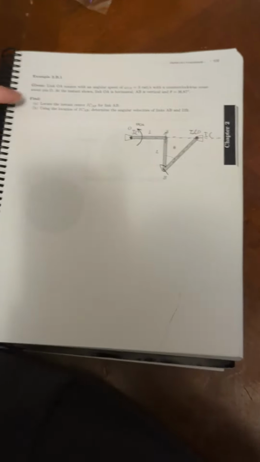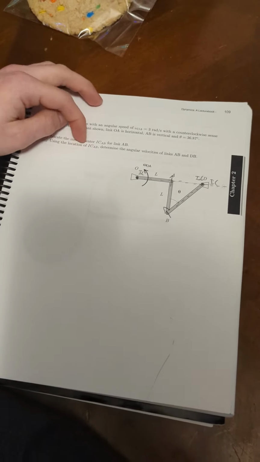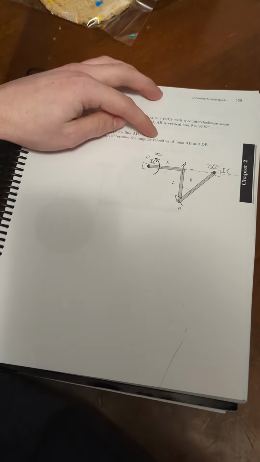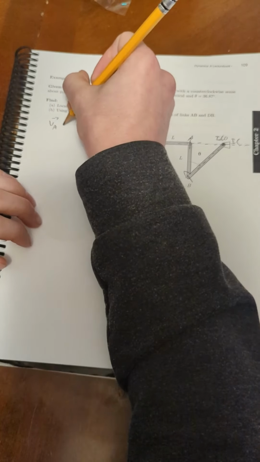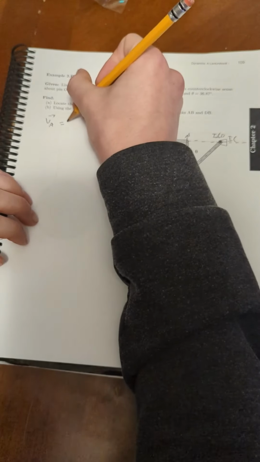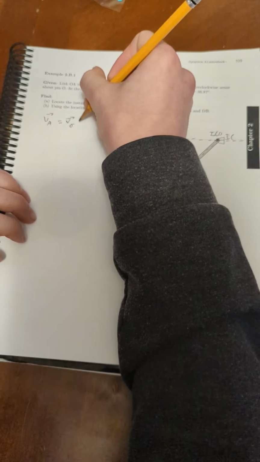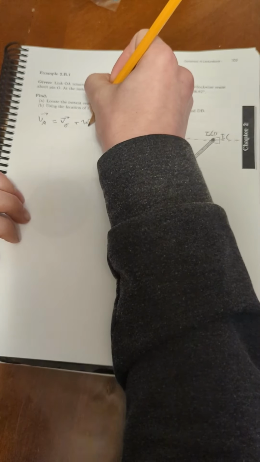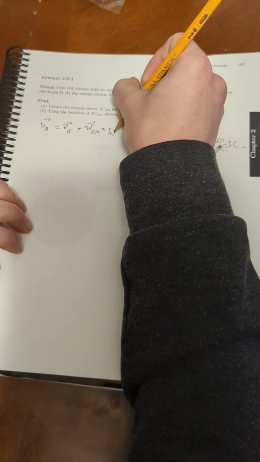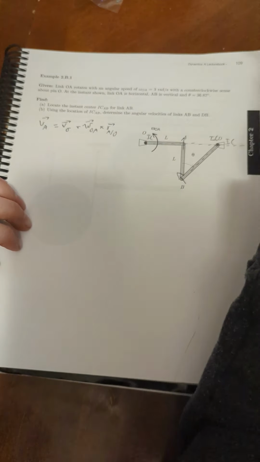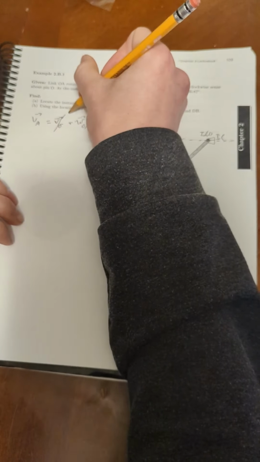Now, with part B, we have to use the location of the instant center to determine the angular velocities of link AB and DB. So let's start with what we know. Let's start by finding the velocity at A, VA. That's going to be equal to the velocity at O plus omega OA cross R A/O. We know that the instant center is at point O, so the velocity at O is 0.